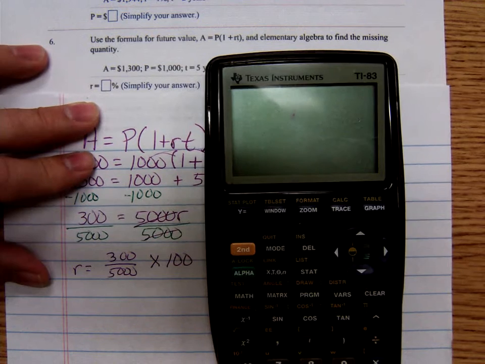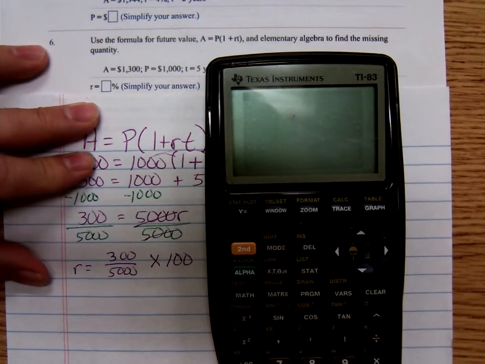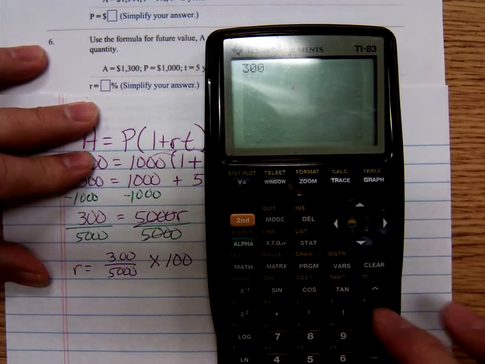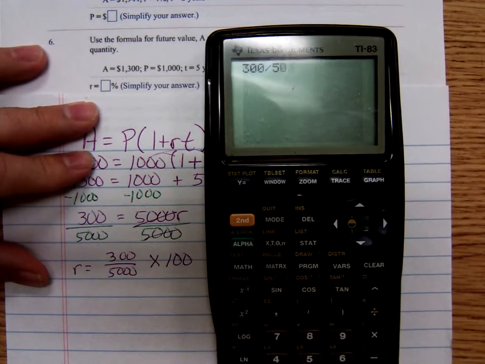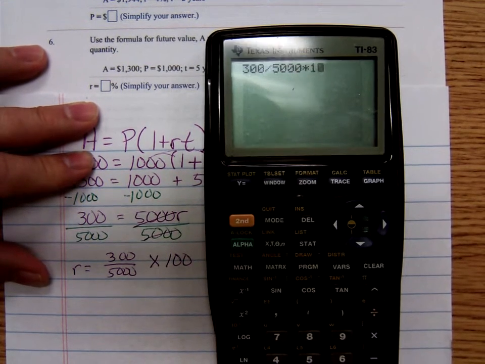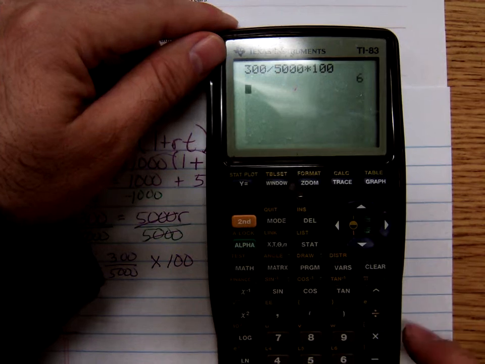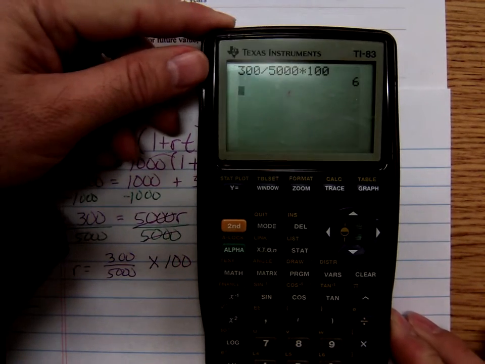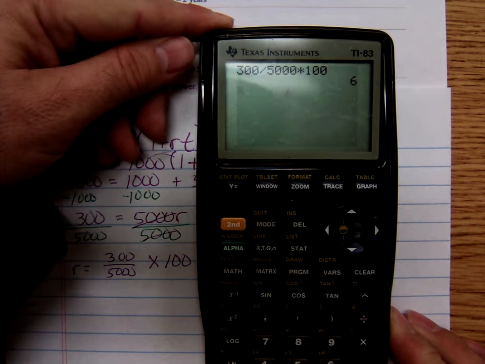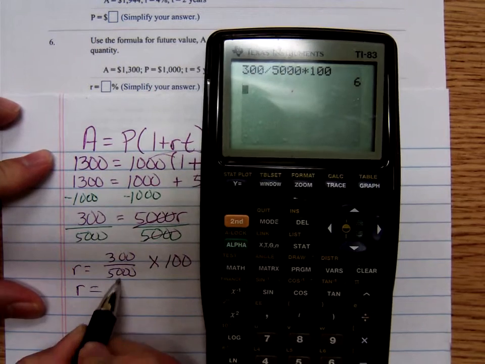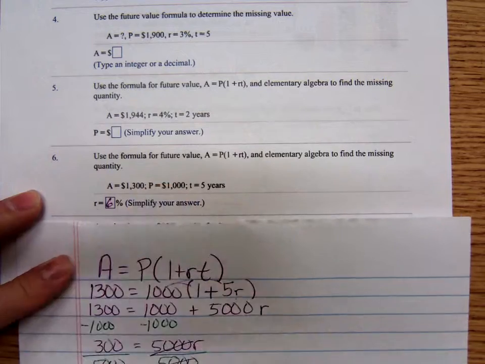So I'm going to punch in 300 divided by 5,000 times 100 and hit enter. What are we getting? 6. So what's that interest rate? 6%. The interest rate is 6%.